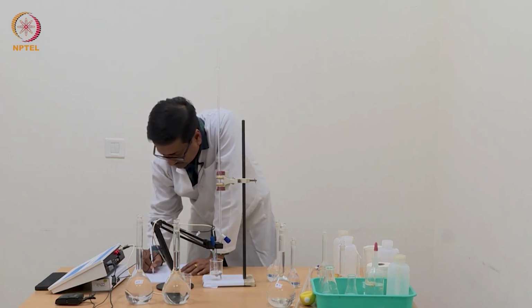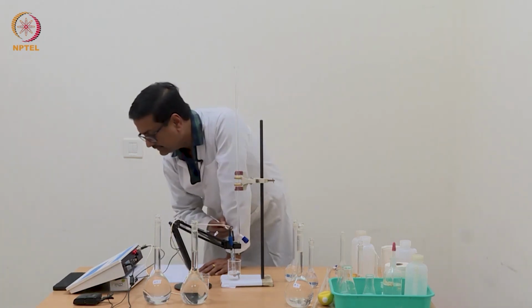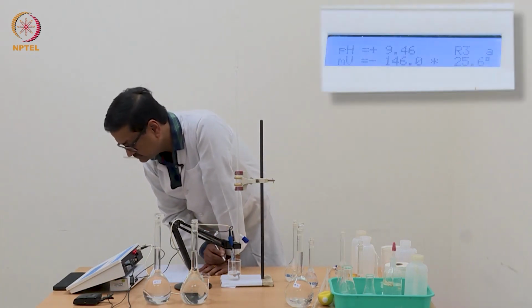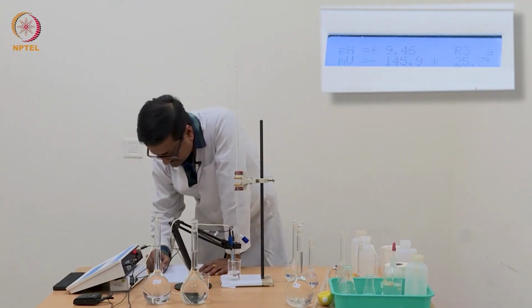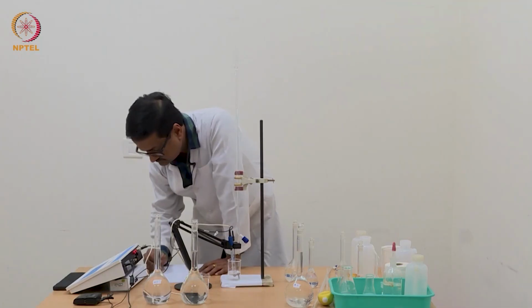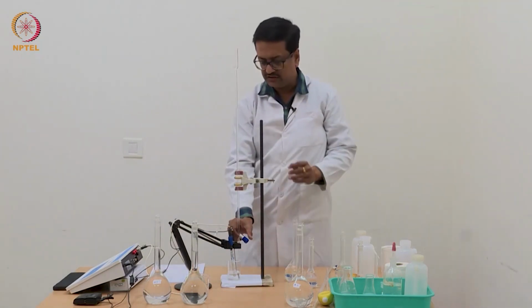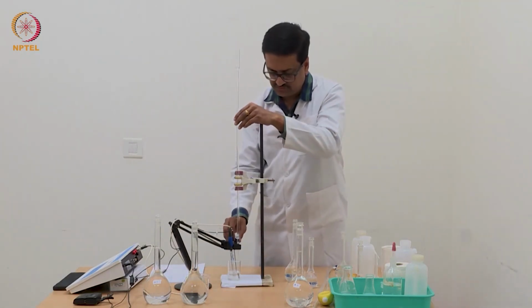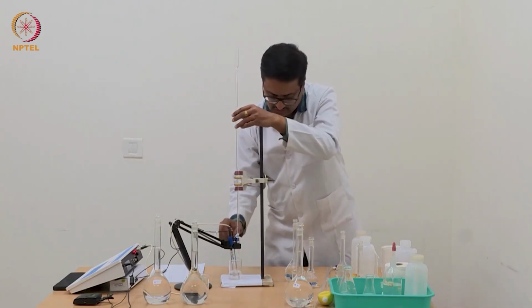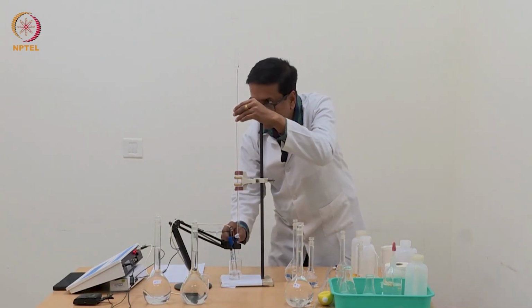I have reached 1.54 ml and pH is 9.46. So we continue for another 3 or 4 readings. I am sure with that we will reach about 10.